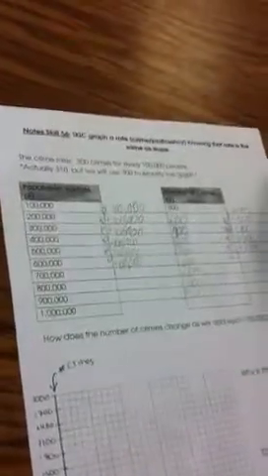900,000 people. Ruby Rojas, how many crimes? 2,700. And crimes. Thank you. Awesome. And the very last one. 1 million people. How many crimes? This one right here. Close.